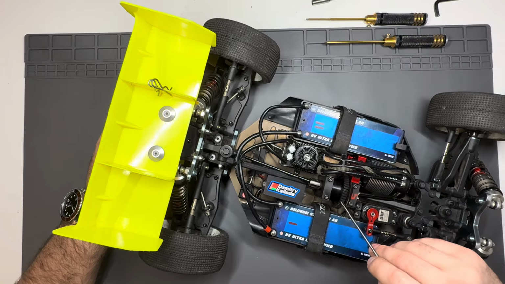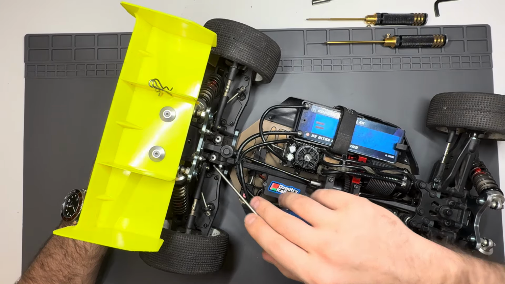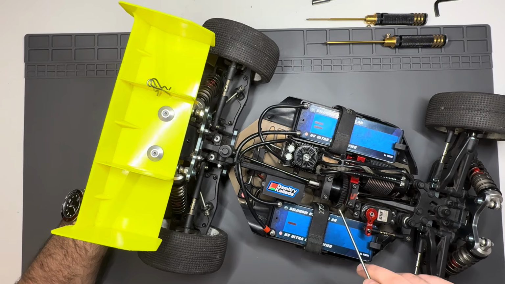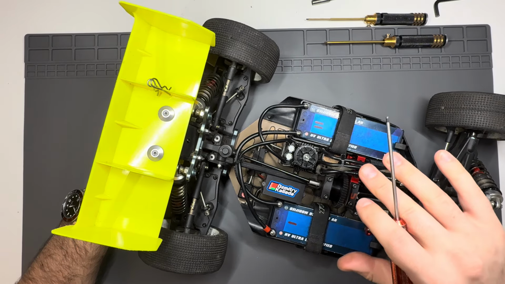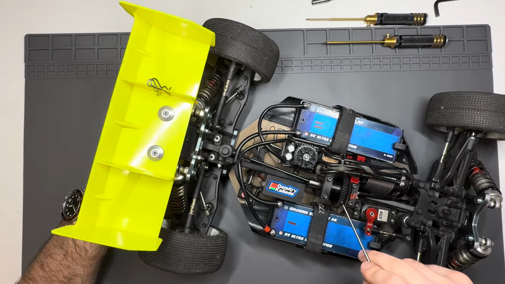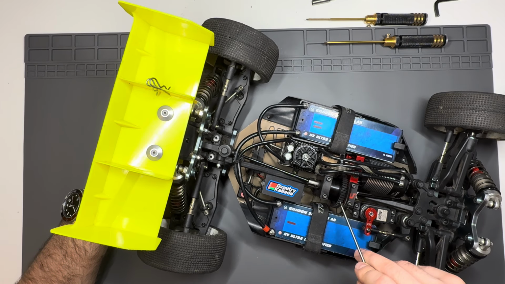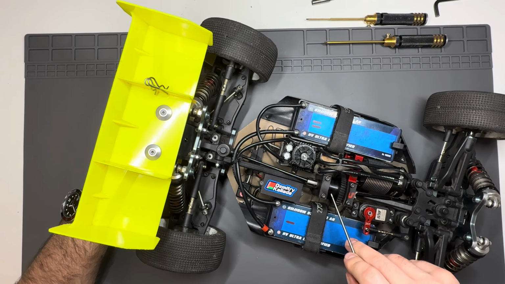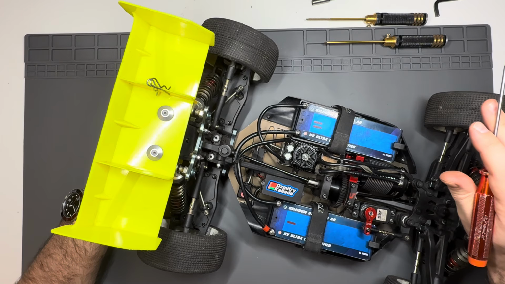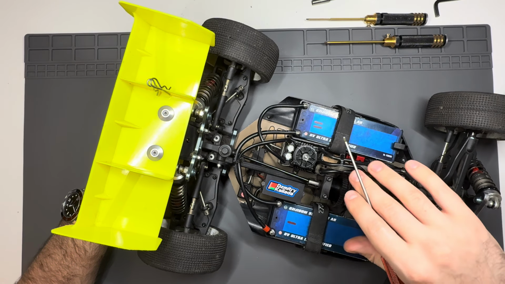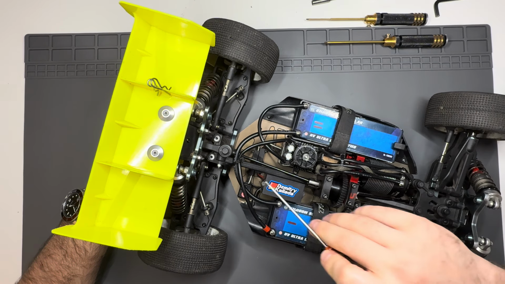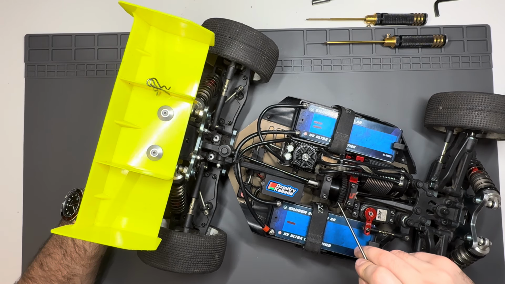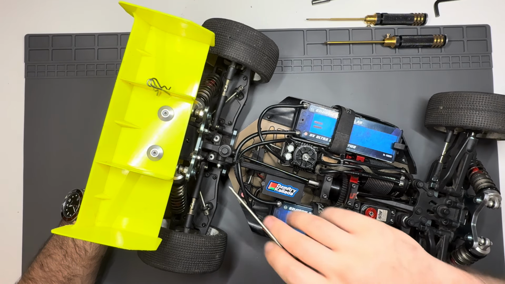What's the difference between the central differential and the rear differential? The central differential adjustment is much bigger, you know. For example, if you make your central differential oil 2 times heavier, it will affect your car much more than if you put 2 times heavier oil in the rear differential. So the central differential is way more important than the rear one.